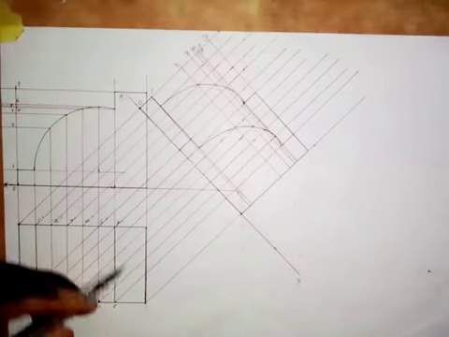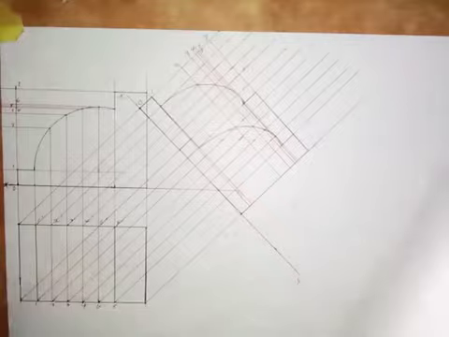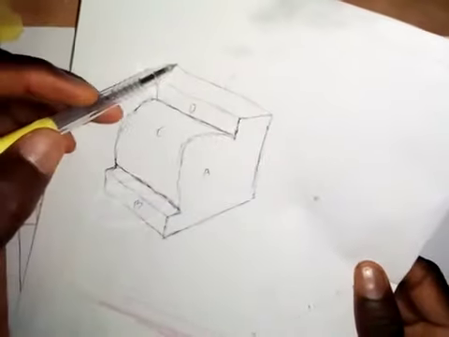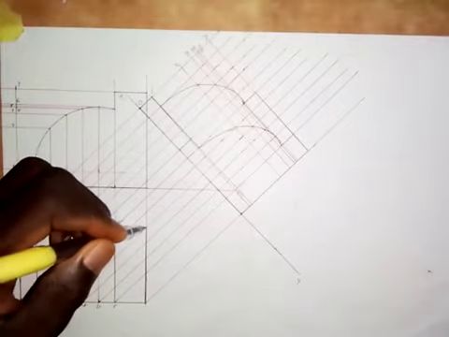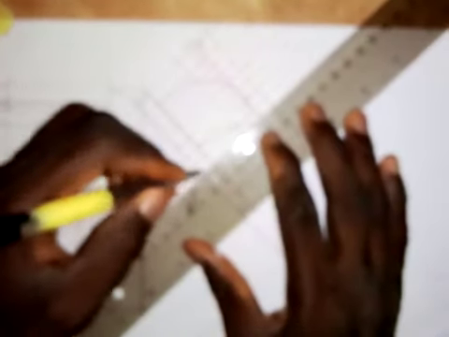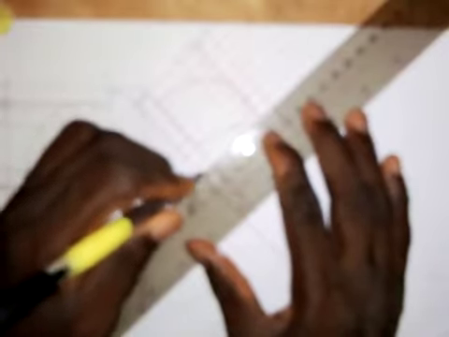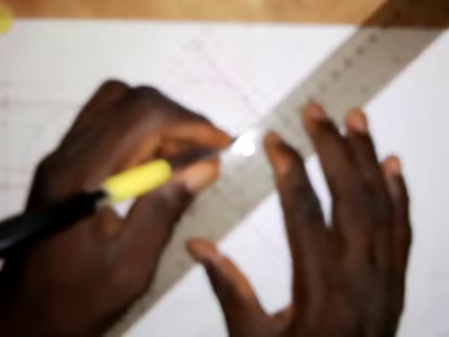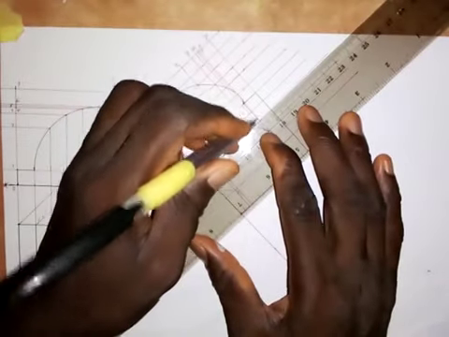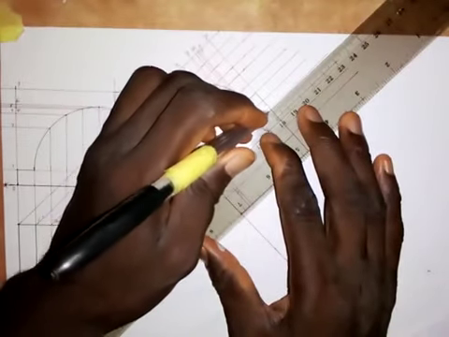At this point here, let me bring the isometric view. This line that we have here, we also have it at this point. So where is this point located? It's located at this point. They may ask us to show the hidden detail. All I need to do is to make this short dashes line. That's the only part that is hidden from us, so we make it with short dashes line.